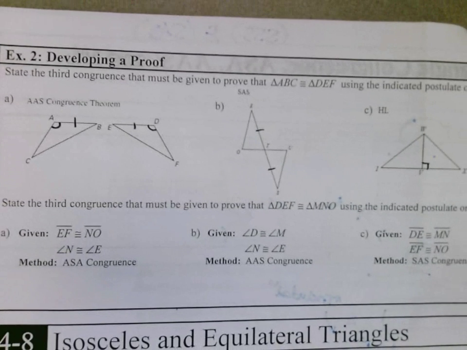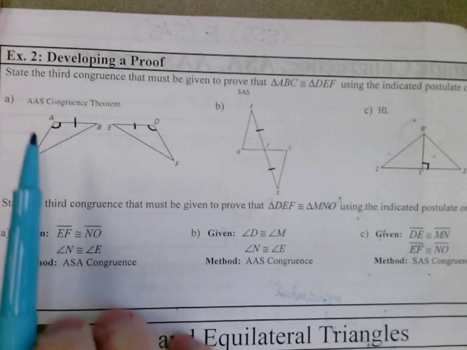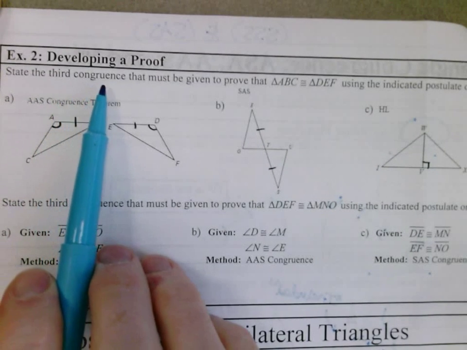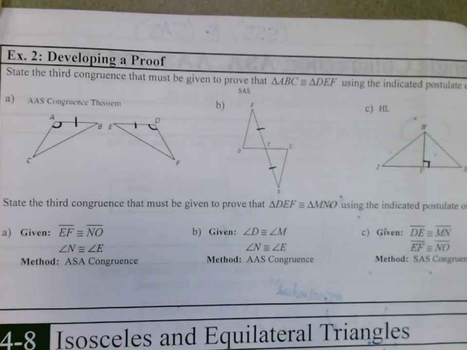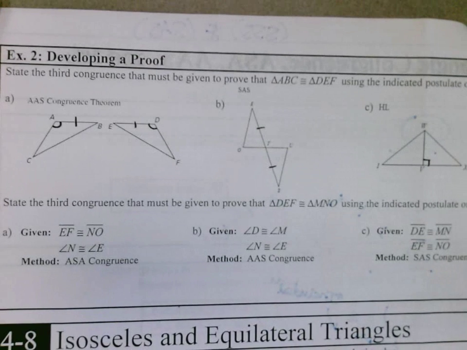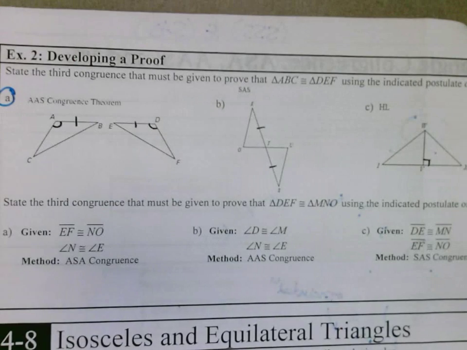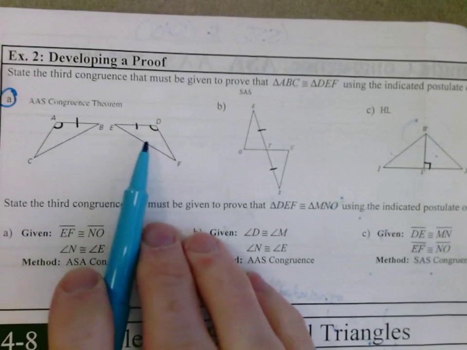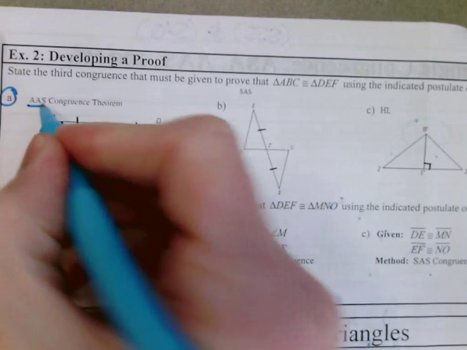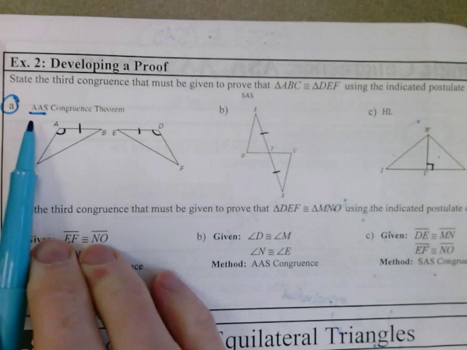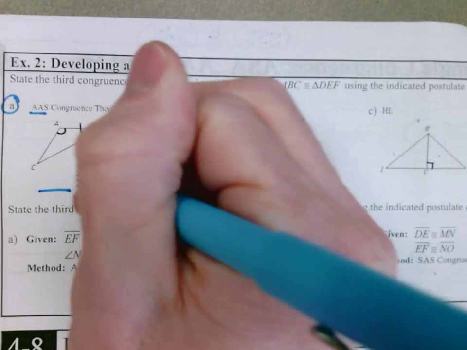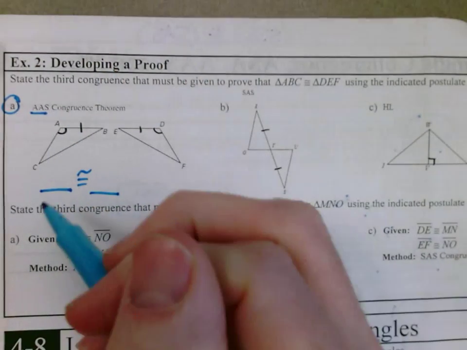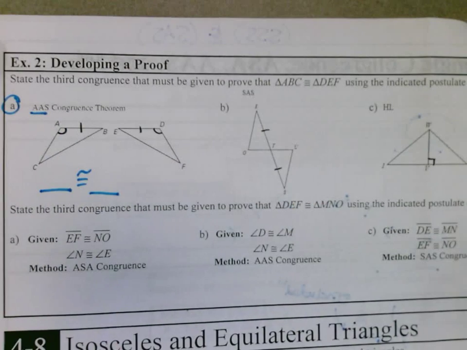All right, this second style of question is a little bit different. It's presented to you and says, state the third congruence that would need to be given in order to prove that triangle ABC is congruent to triangle DEF using the indicated postulate or theorem. So example A here, it's kind of like saying, hey, listen, I'm giving you some information here, and I need you to use the angle angle side theorem, but I'm going to allow you to make one more statement of congruence. And then with that one statement, you could then finally use AAS.